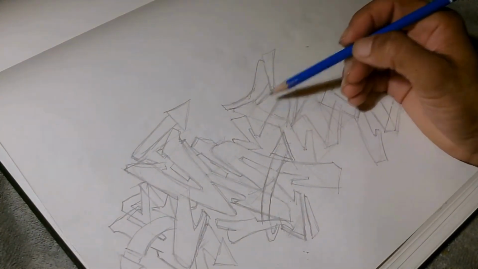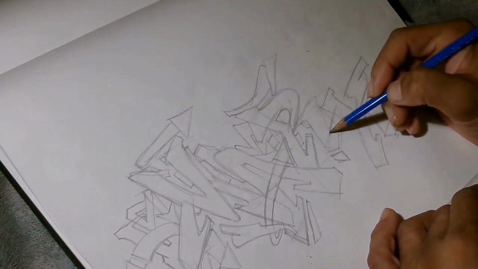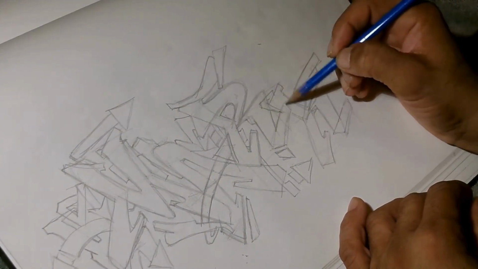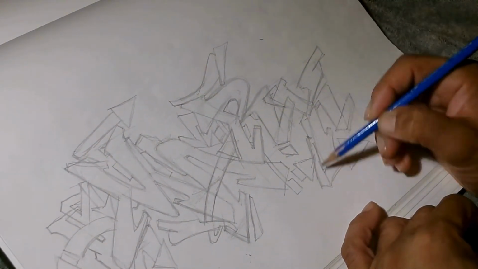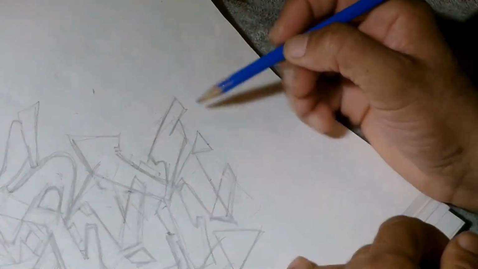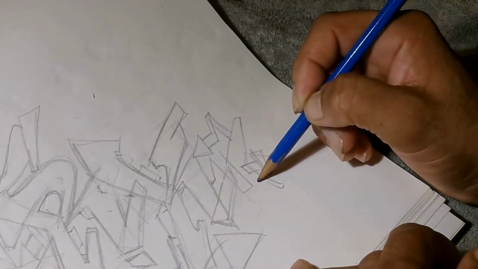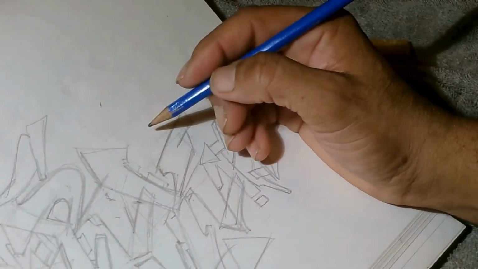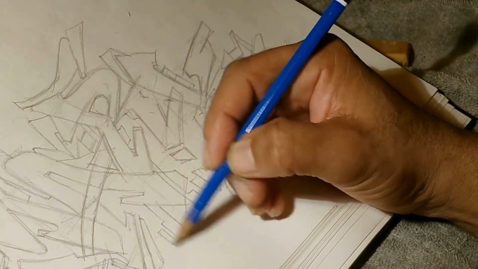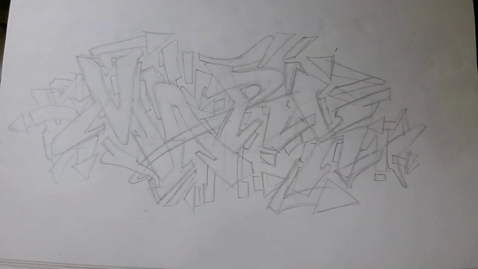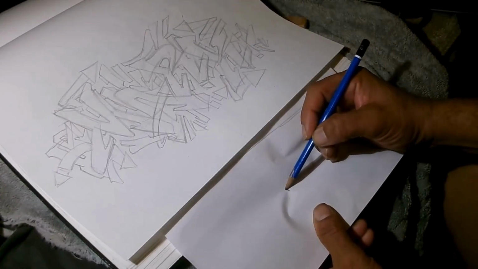Always watch your negative spaces. If there's an empty spot between the letters, fill it in with bits and pieces and small extensions if it needs it. And remember, you can always make changes. Step back and adjust when needed. I also keep the letters connected so the name reads as one unit.